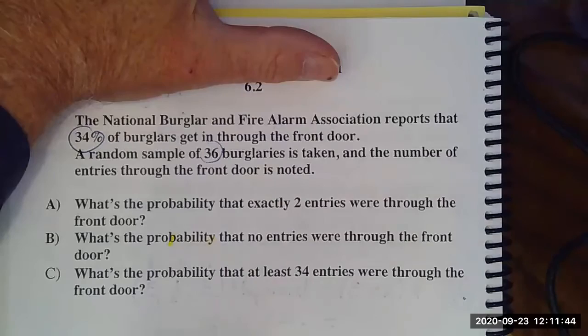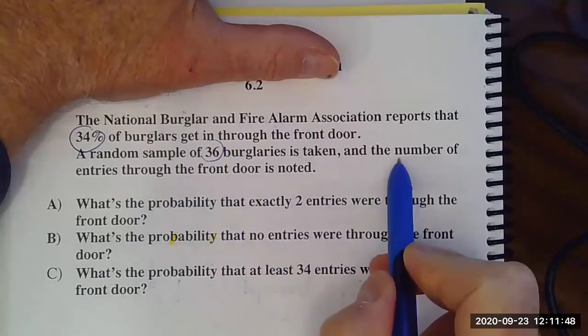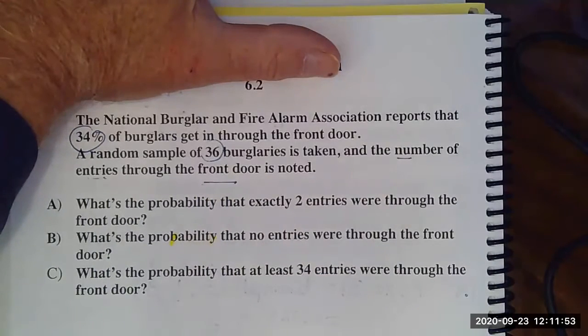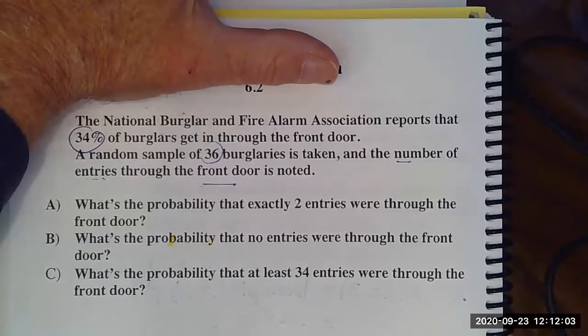Sample 36 burglaries. And they're looking at the number of them going through the front door. So going through the front door is success. That's what they're, sounds weird, but like burglaries is, yes, going through the front door or not going through the front door. That's the complement, that's the Q.